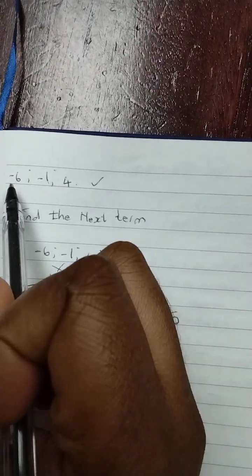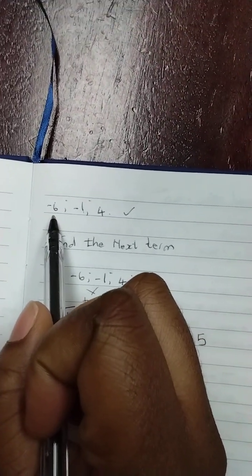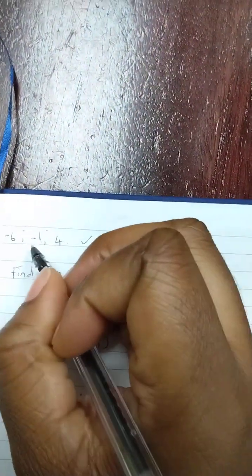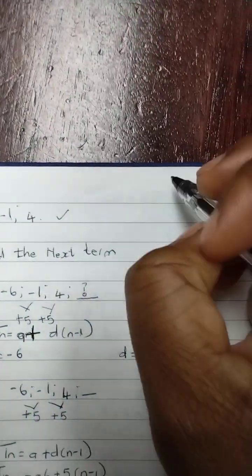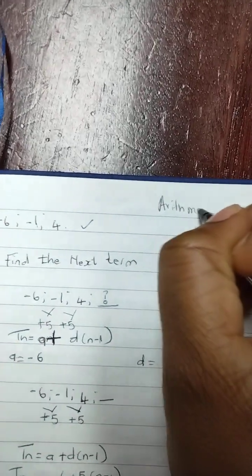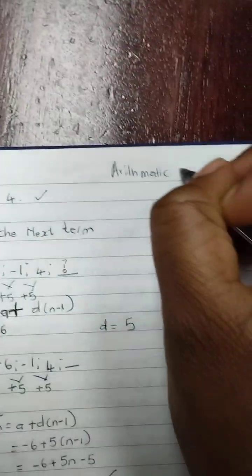So we have a pattern right here, which is -6, -1, and 4. And this right here is an arithmetic sequence. We are still doing an arithmetic sequence.